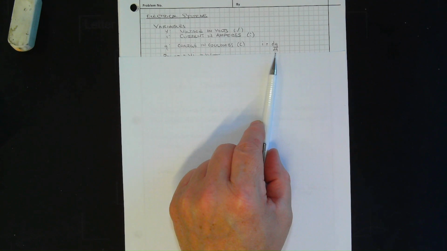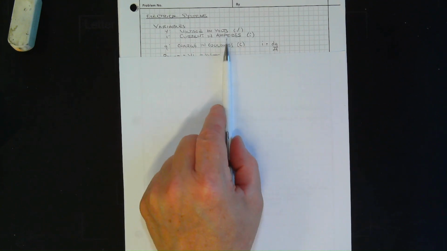Okay, we're going to start electrical systems, and we'll start by looking at the variables associated with them. Voltage or potential is recorded in volts. You should be familiar with that. Current would be measured in amperes. Then also can be concerned with charge, especially in capacitors. They're measured in coulombs. And we should note that current is the derivative with respect to time of charge. So amperes are really coulombs per second. All right. Power measured in watts.